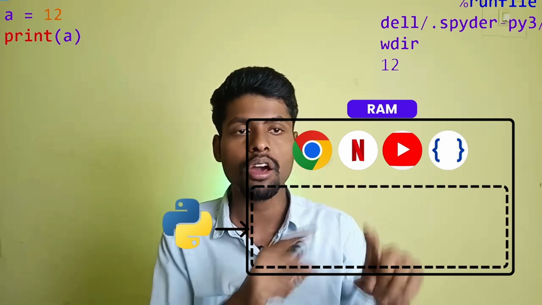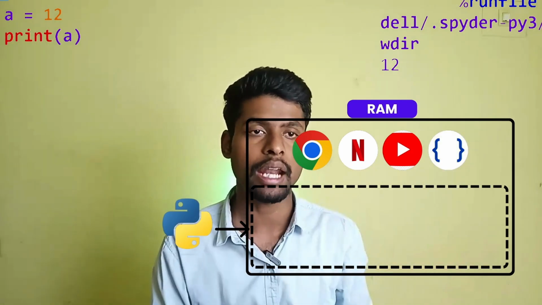While executing this program, on the other side, I am using other applications. These four applications, Chrome, Netflix, YouTube, and the Learn to Code website, already occupy around 4 GB of RAM space. We have the remaining 4 GB of RAM space. When I execute my Python program, my Python interpreter gets activated and allocates some memory space in my RAM.